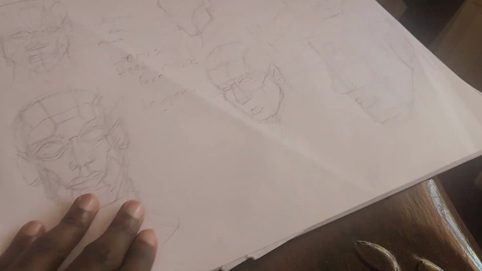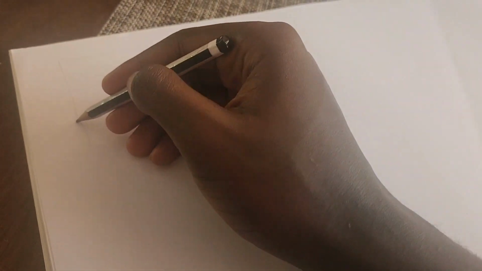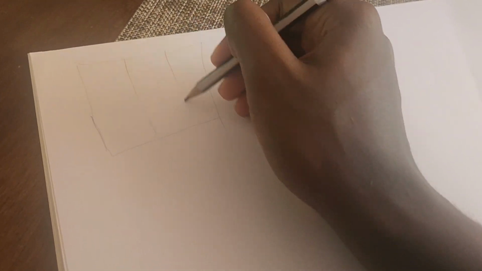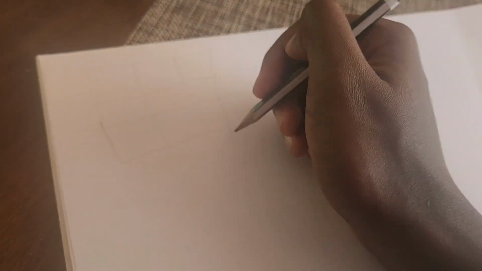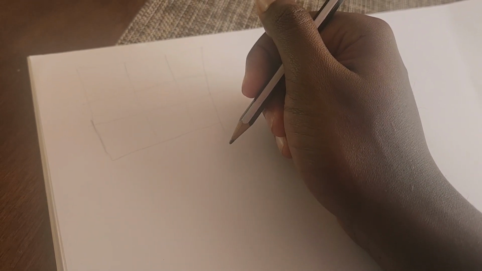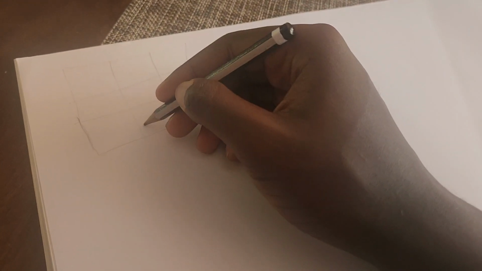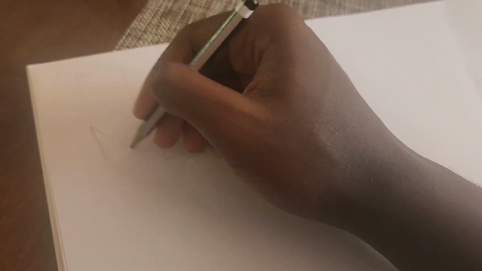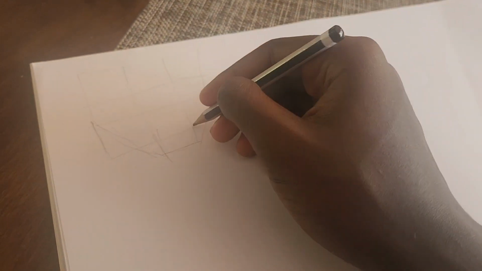So let's move to this page. We're going to learn about the box method. We're going to create a simple box and divide the box into segments of 3. After we've divided the box into segments of 3, we should know where the chin is. The chin is over here. First, I like locating the chin.